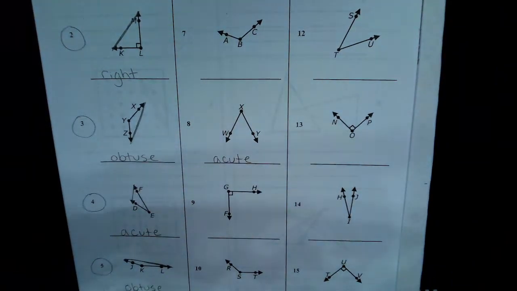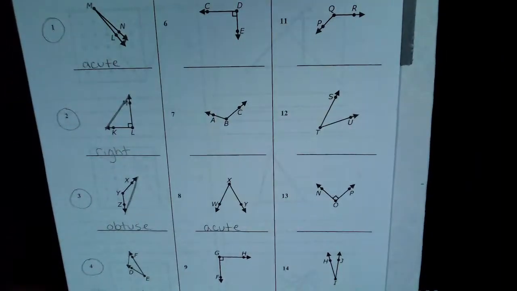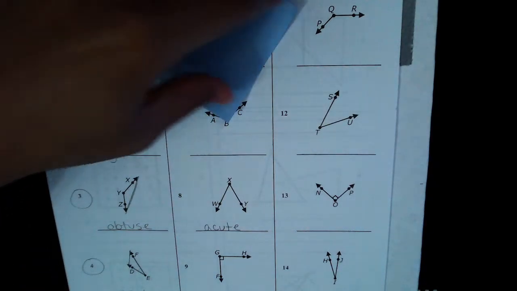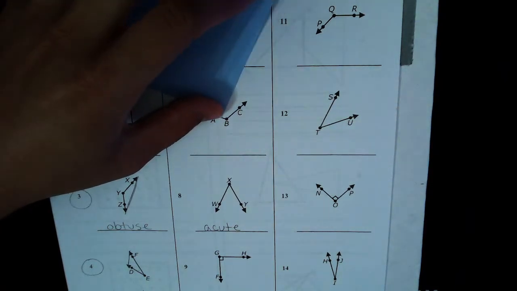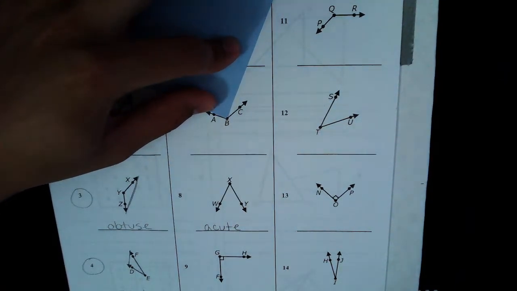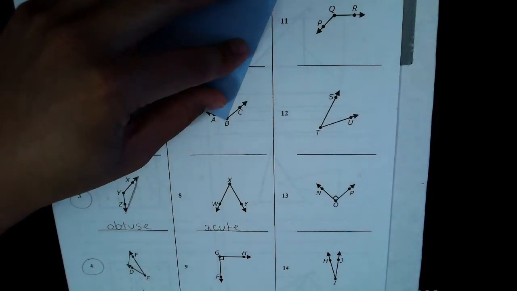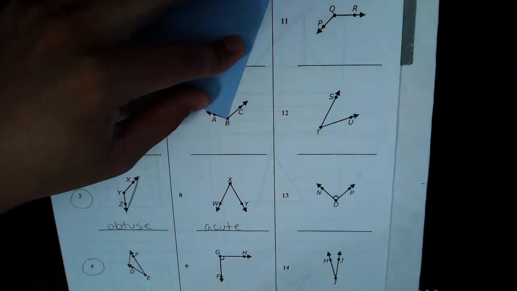All right, let's try another practice. Let's try number 7. Okay, number 7. I'm going to take my sticky note and use the vertex, the corner of my sticky note, and put it in the vertex, the corner of my angle. Right? It kind of fits. Sort of. It's not really perfect though.